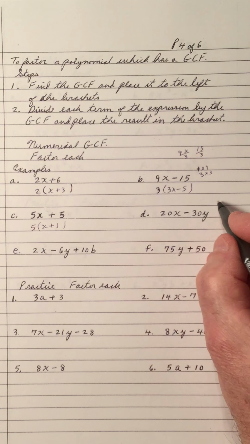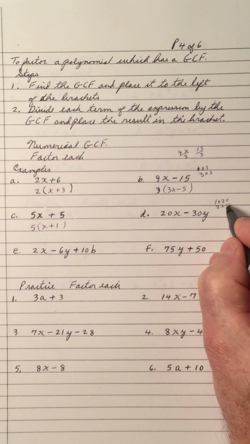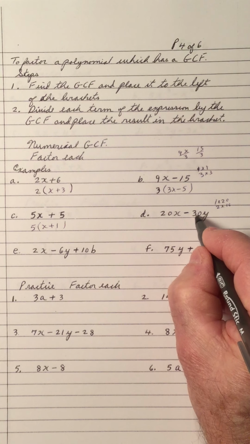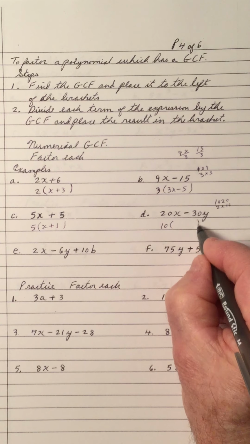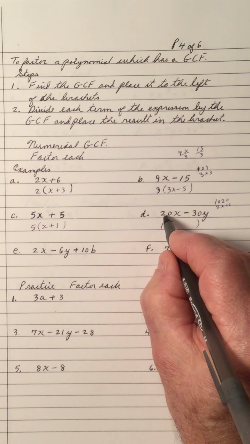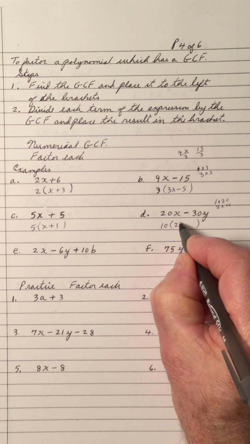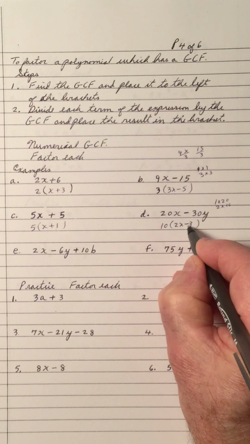D, the GCF of 20 and 30. 20 is not a factor of 30. 1 times 20, 2 times 10. 10 is a factor of 30. So 10 is the GCF. Put your 10 outside and put a bracket. 20x divided by 10 is 2x. And 30y divided by 10 is negative 3y.